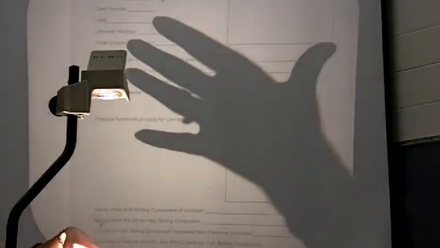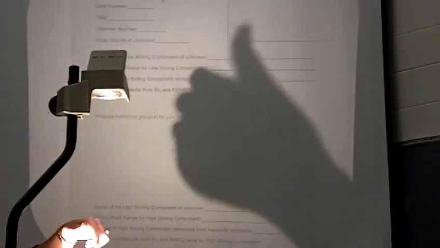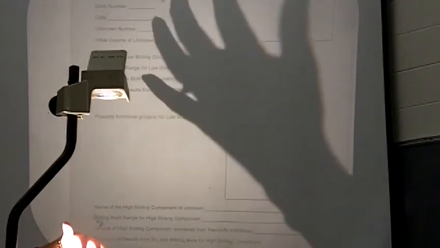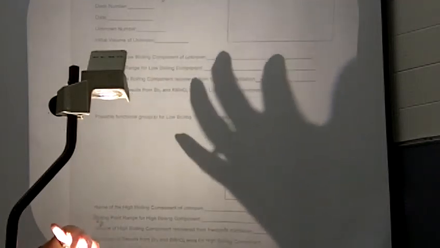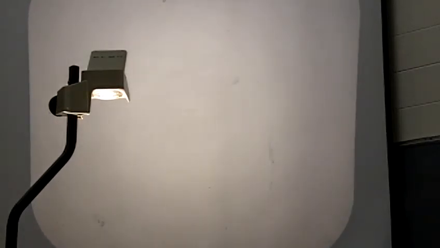And then for your report sheet, it's double-sided, so you have information to complete about the low boiling component, information to complete about the high boiling component. And then on the back side, you're going to draw or attach your graph. Computer-generated graph is probably best. And then you'll answer questions, okay?